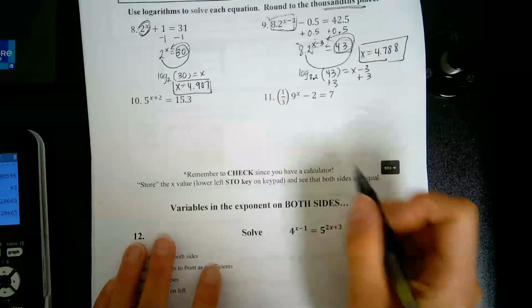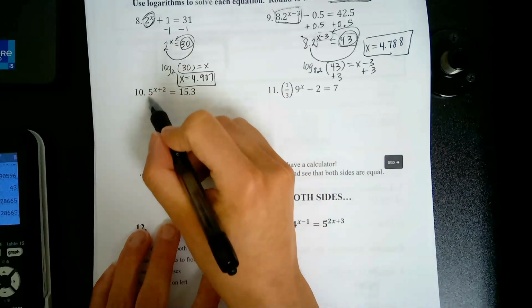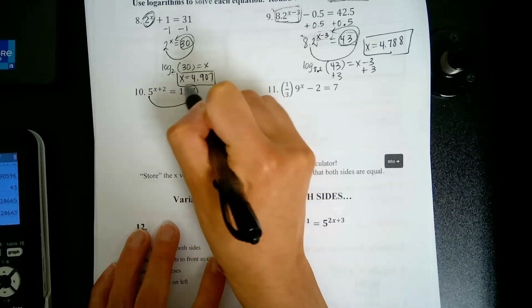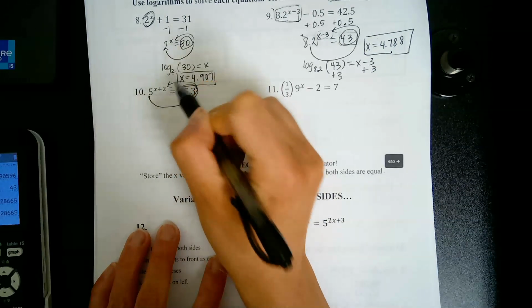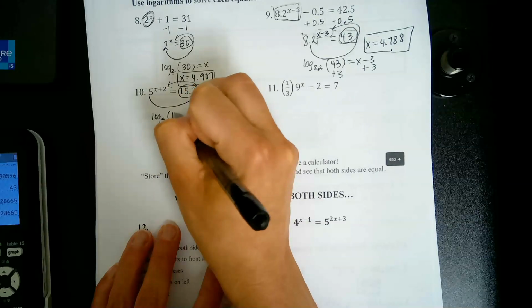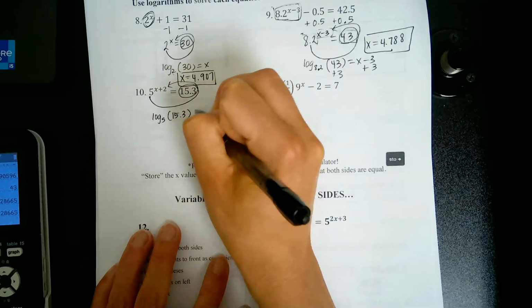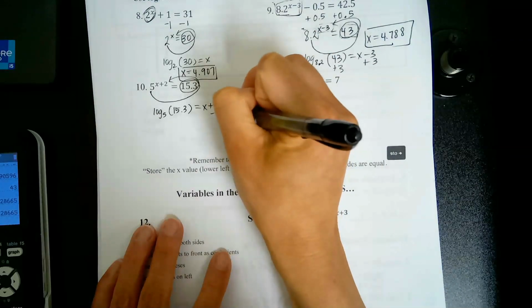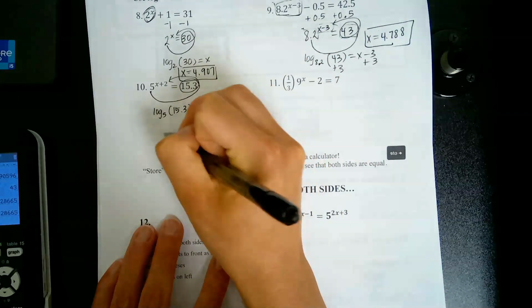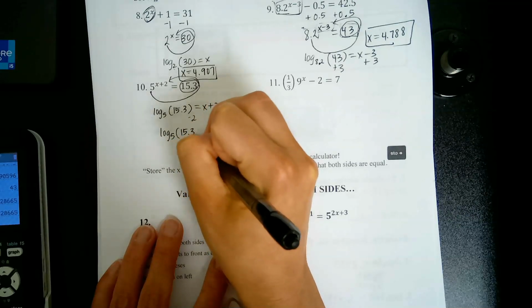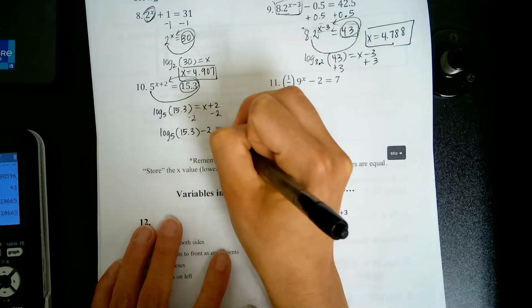Okay, this next one, the exponential is already isolated, so I'm ready to convert. I have log base 5 of 15.3 equals x plus 2. And before I type that in the calculator, I'm going to go ahead and isolate the x. I need to subtract 2. And so log base 5 of 15.3, and then a minus 2 outside the log.